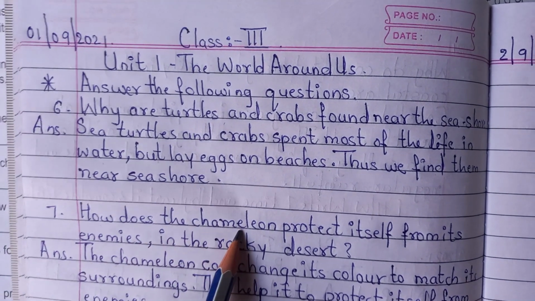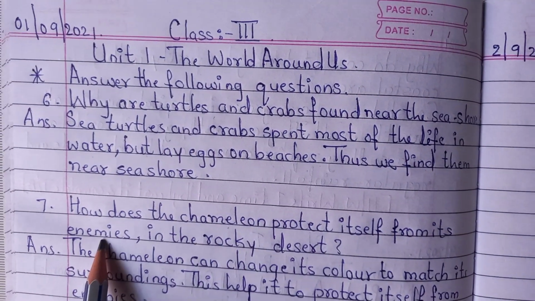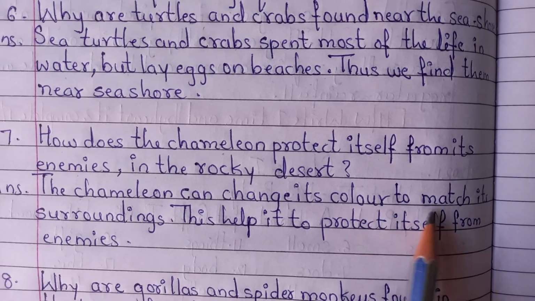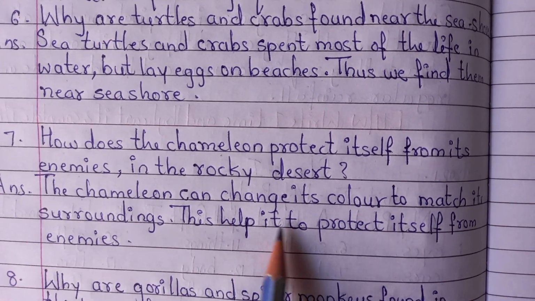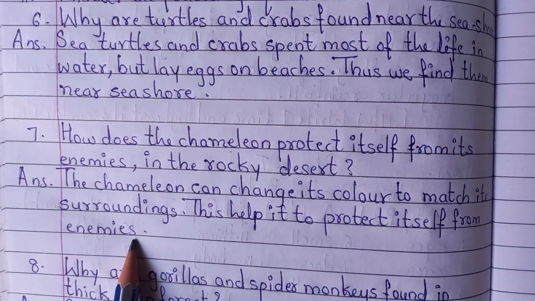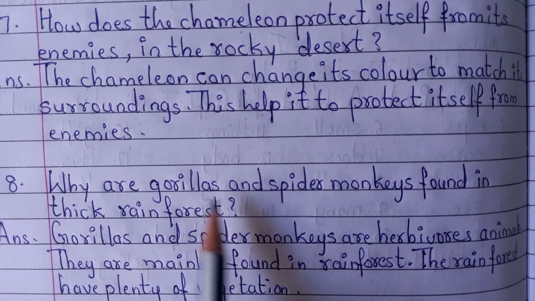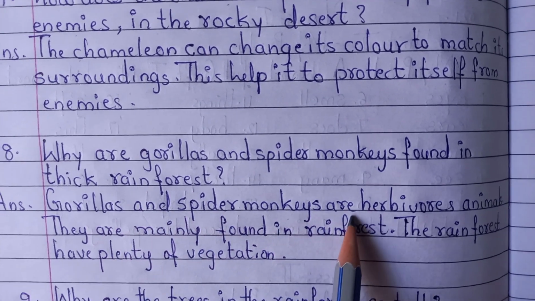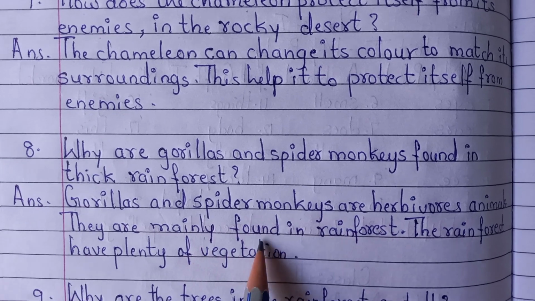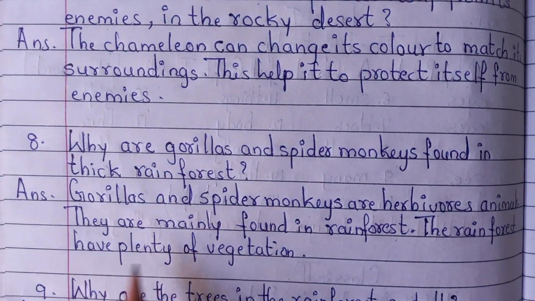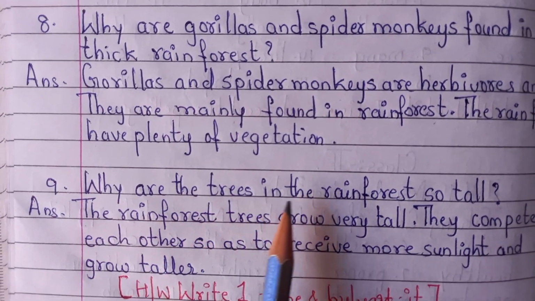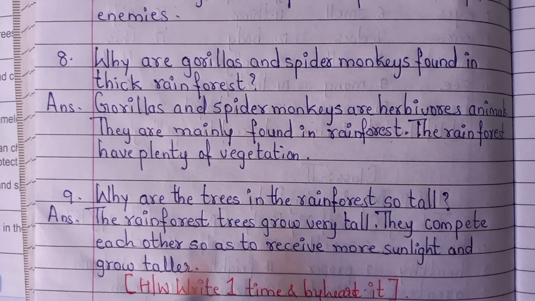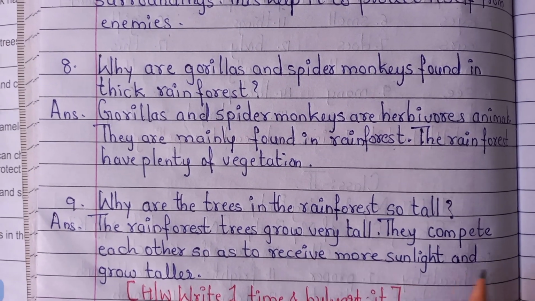Seventh one, how does the chameleon protect itself from its enemies in the rocky desert? The answer is, the chameleon can change its color to match its surroundings. This helps it to protect itself from enemies. Come to 8th one. Why are the gorillas and spider monkeys found in thick rainforest? Answer is, gorillas and spider monkeys are herbivorous animals. They are mainly found in rainforest. The rainforest has plenty of vegetation. Ninth one, why are the trees in the rainforest so tall? The rainforest trees grow very tall. They compete with each other so as to receive more sunlight and grow taller.